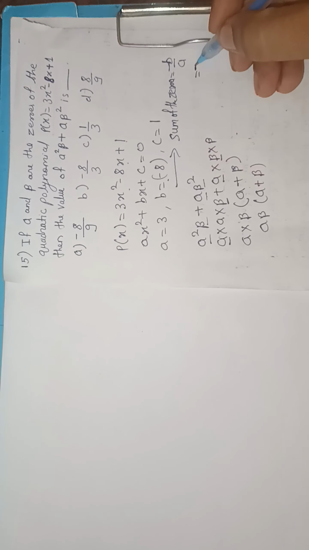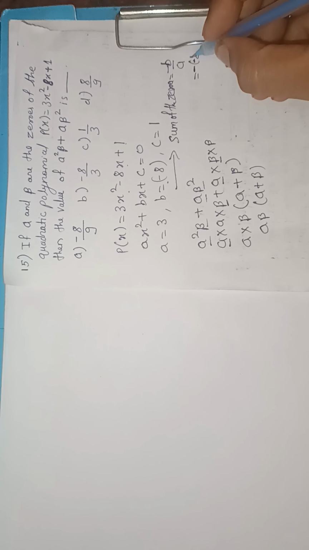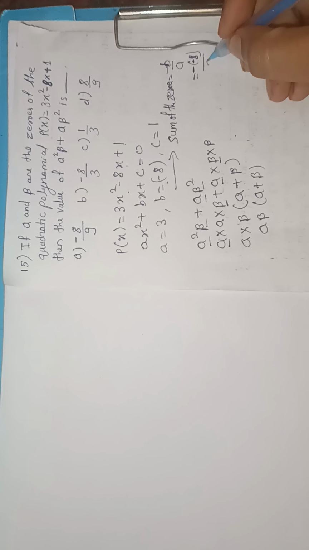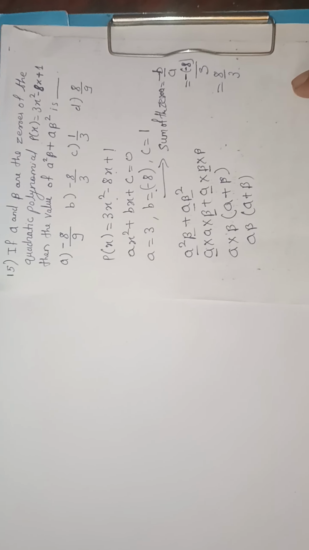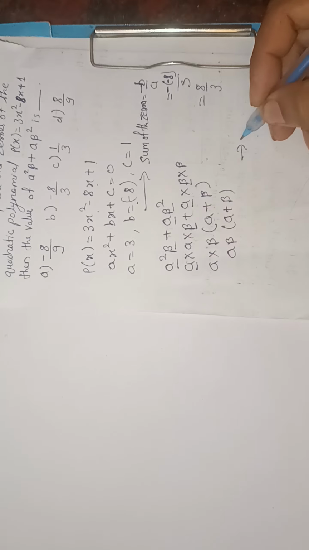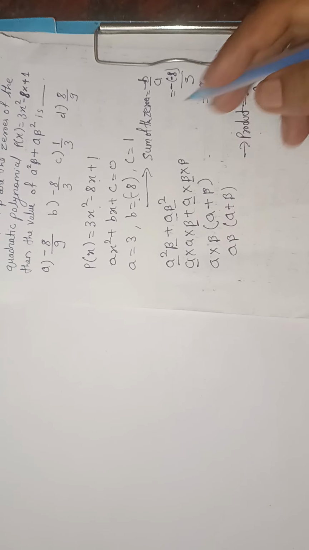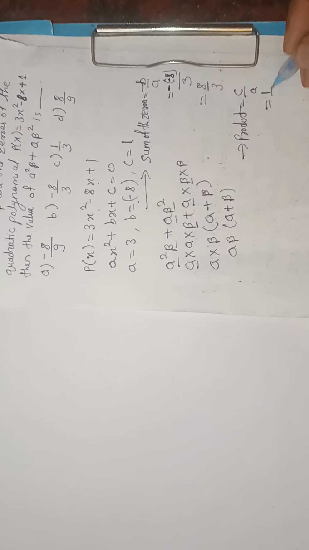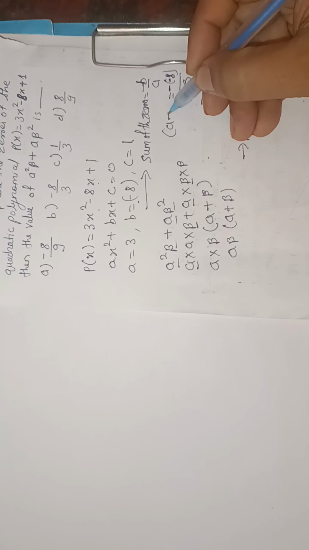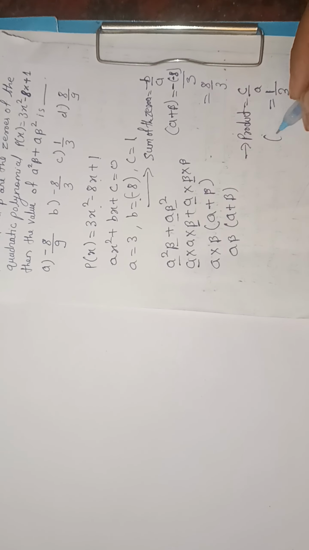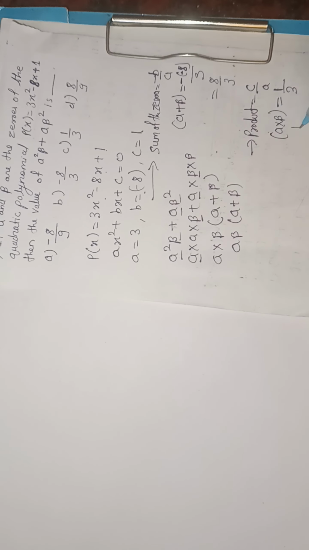So minus, this is the formula, minus b upon a, and here b value is -8 divided by 3. So minus minus plus 8 upon 3. The next, product of the zeros formula is c upon a. C value 1 and a value 3. So sum of the zeros means alpha plus beta and product is alpha into beta.